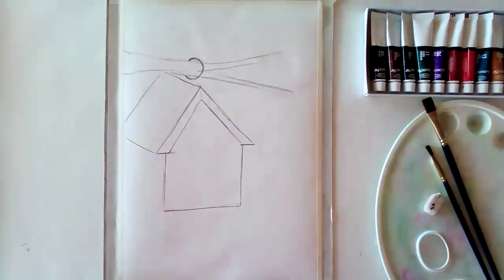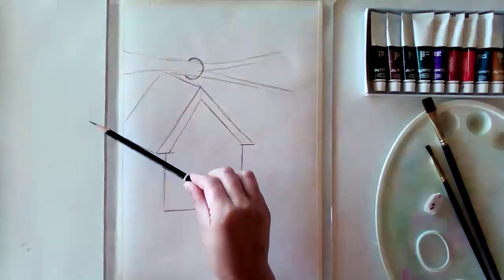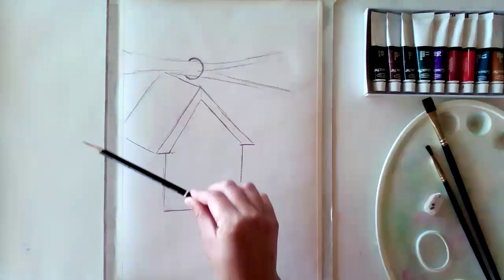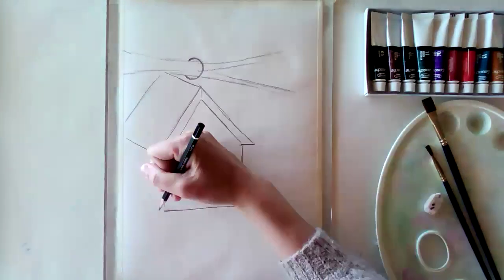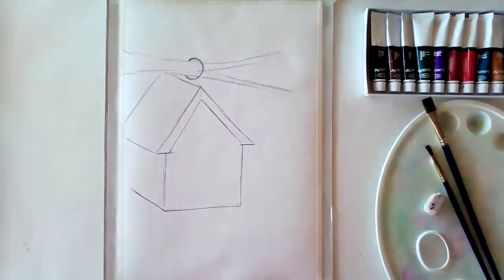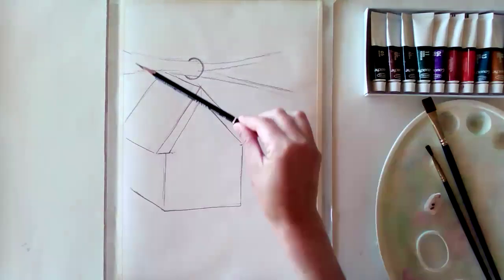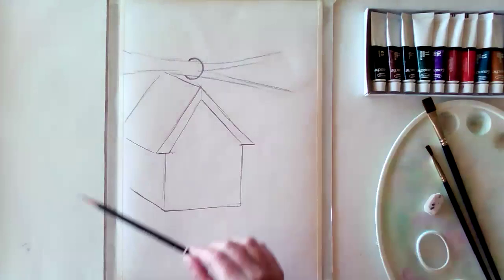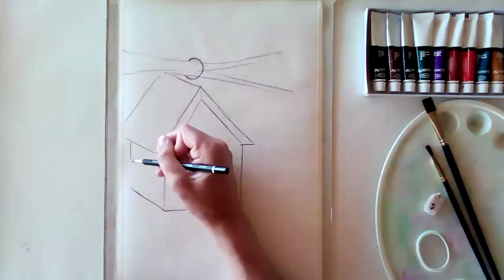And then here is going to be one more line, the same as the roof, the same as these diagonals as the roof was. So this diagonal here, the roof, and line up, and this gives us the house.